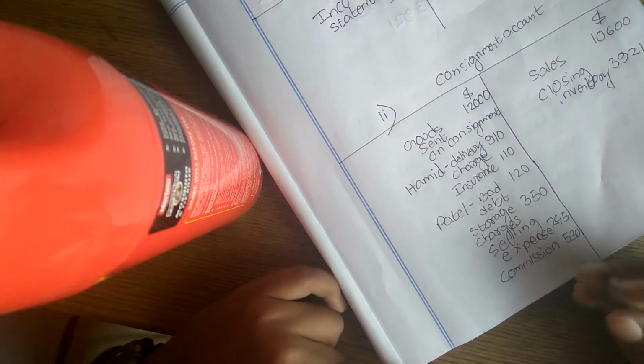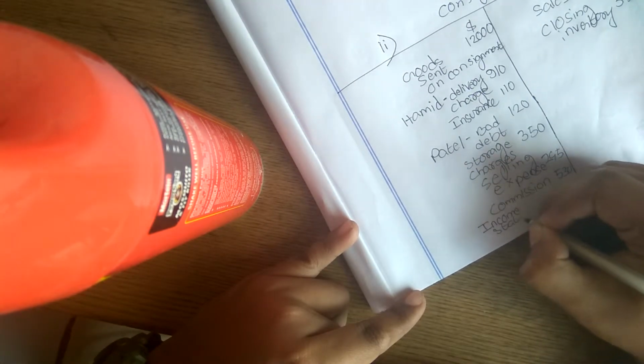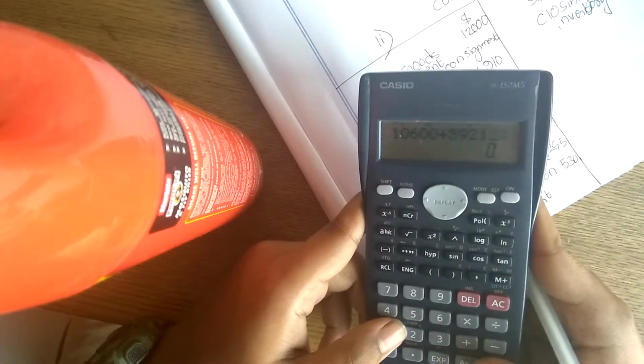Closing inventory is 3921. Now we can write the balancing figure. So the balancing figure will be written in income statement. So in real income statement, and the balancing figure will be, so this side is bigger, so 10,600 plus 3921, so 14,521 will be bigger, so 14,521, and here you will also have 14,521.